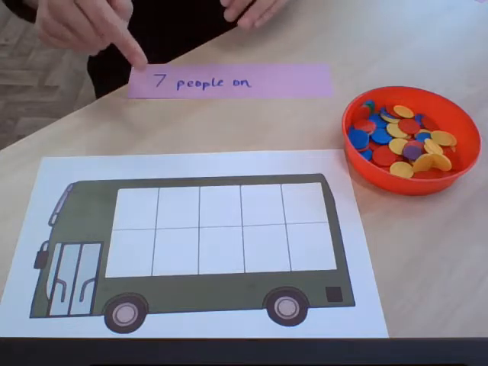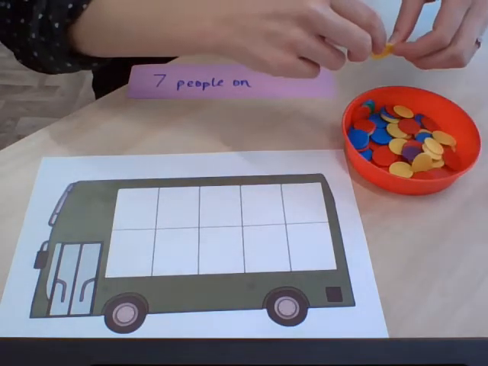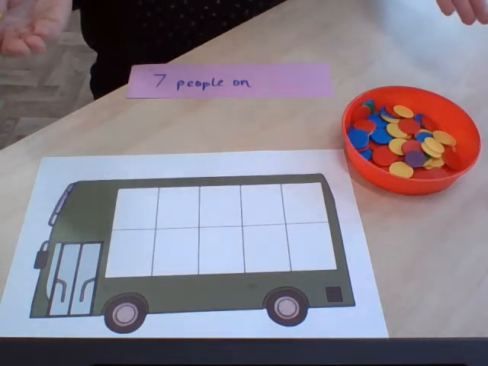Of course, I've got to put the 7 people on, haven't I? Oh, and I must remember to do my careful counting. Will you just watch and make sure I'm putting the right amount on the bus? Because if I put the wrong amount, we'll get the wrong answer.